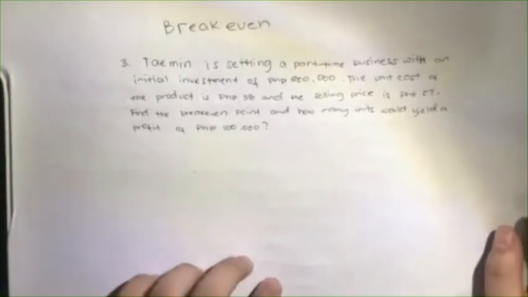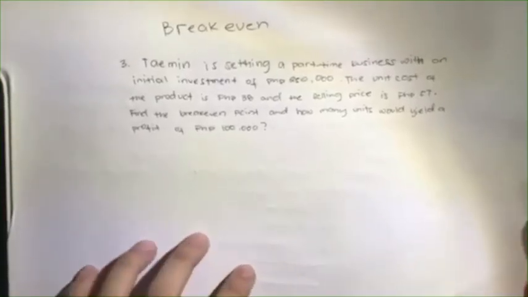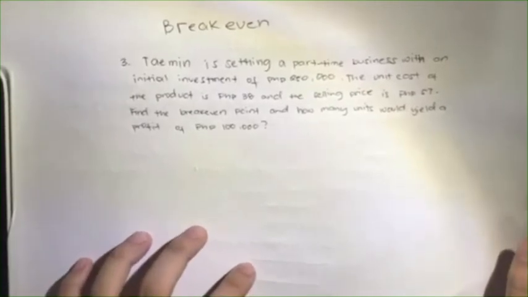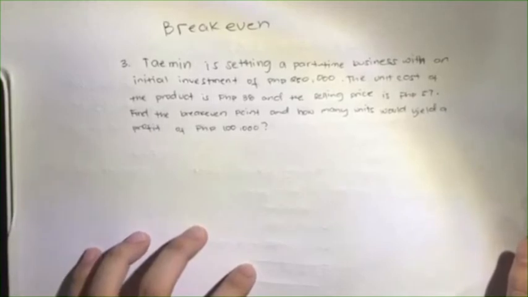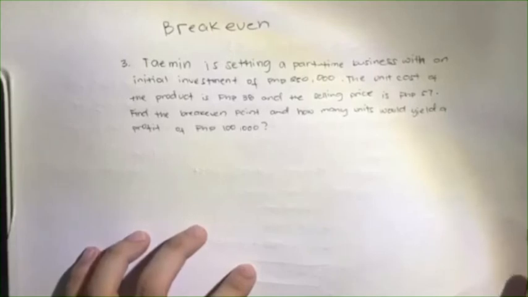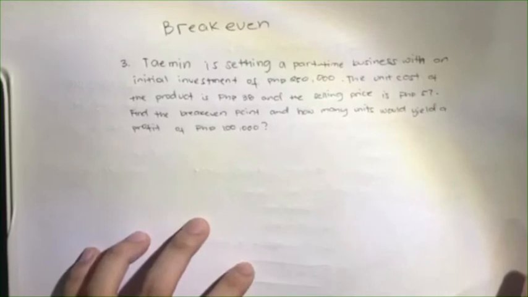So our last topic is break even. Problem number 3. Taemin is setting a part-time business with an initial investment of 250,000, the unit cost of the product is 38 pesos and the selling price is 57 pesos. Find the break-even point and how many units would yield a profit of 100,000.